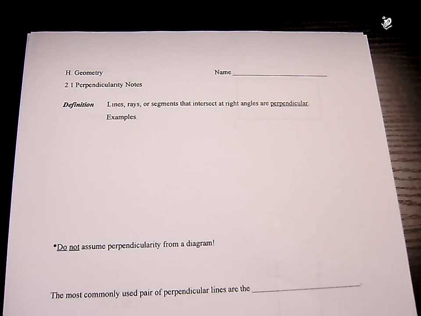Hi everyone, so welcome to the start of chapter 2. We're going to start with 2.1, which is going to focus on perpendicularity. So you might know this already, but lines, rays, or segments that intersect at right angles are what's called perpendicular.